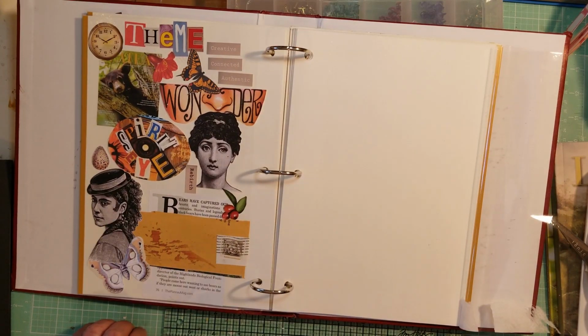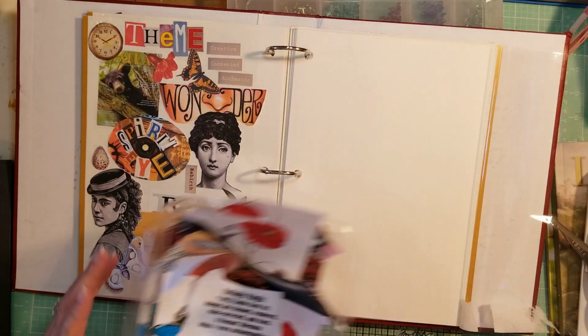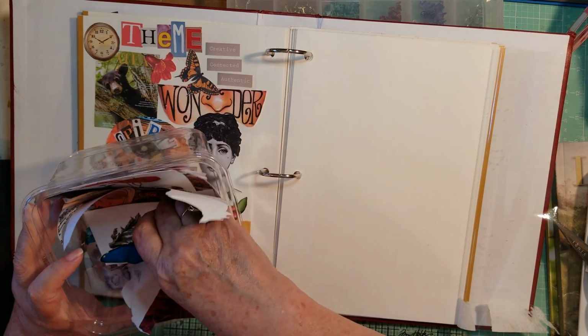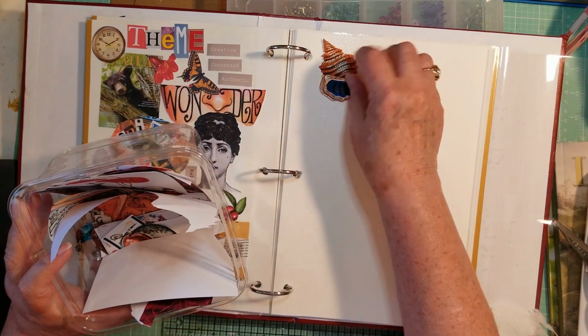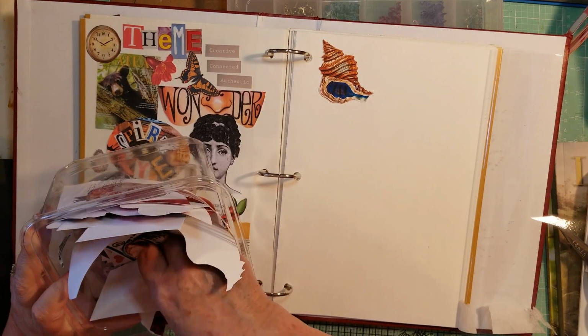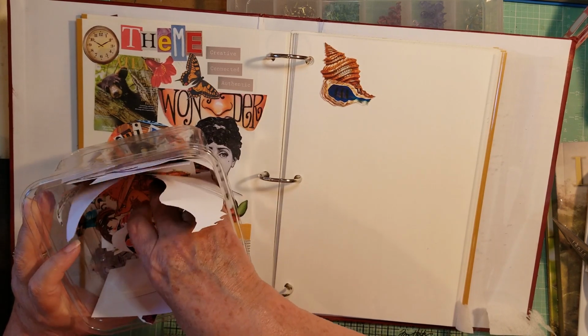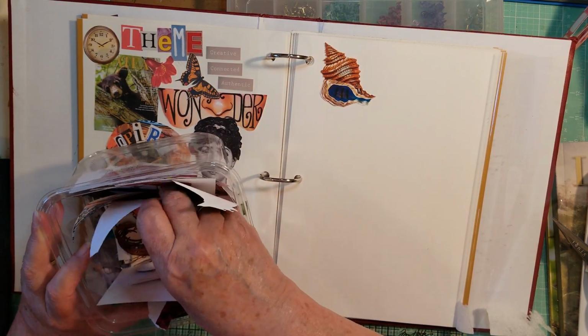I think a lot about my mermaids, and let's see if I have any small pieces. That's kind of big, that I can use for my mermaids.